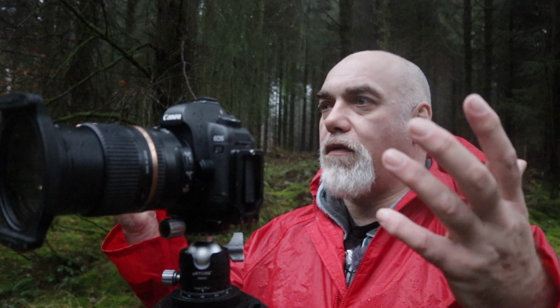So I found these two rather magnificent looking trees amongst all these pine trees, and they're beautiful. They're covered in really rich green moss, and the fact that it's wet as well makes it pop a little bit more. So it's pretty stunning actually.